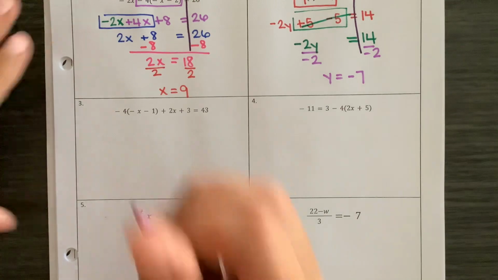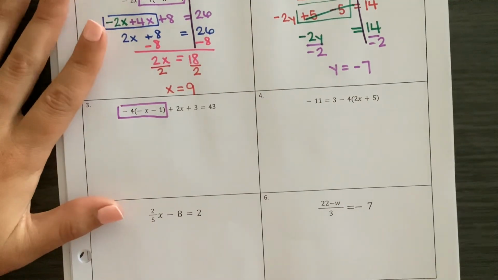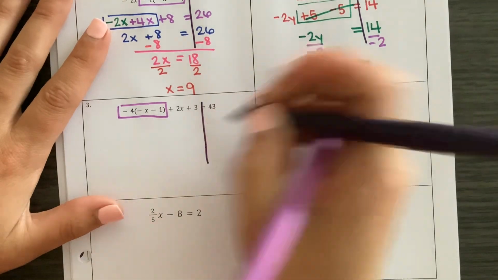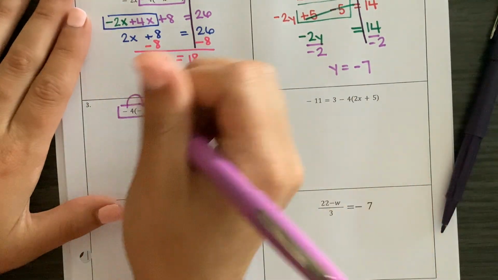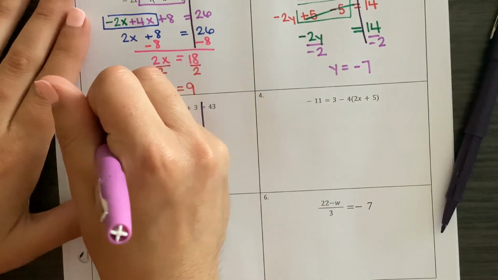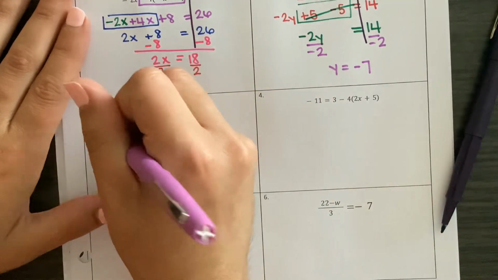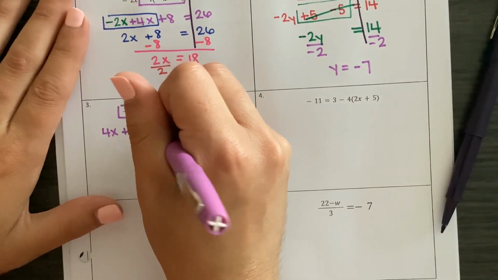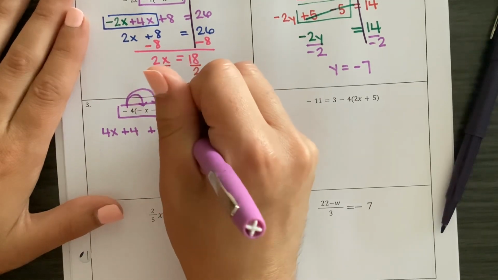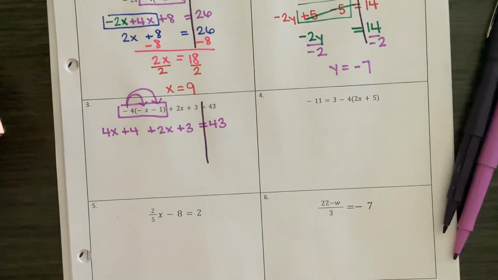Again, I'm going to box that distributed property, and I'm going to go through and distribute. -4 times a -x is 4x. -4 times a -1 is a +4. This time I have a +2x, and I have a +3 still on that left-hand side, and it equals 43.